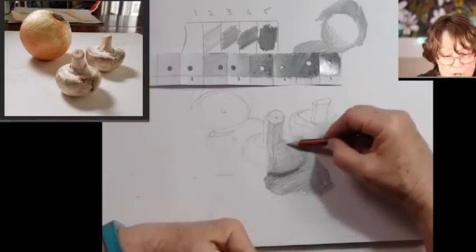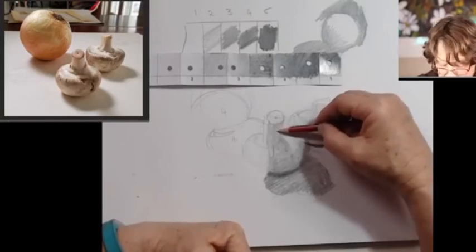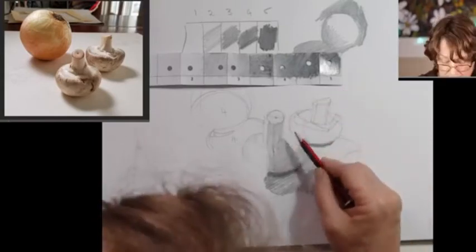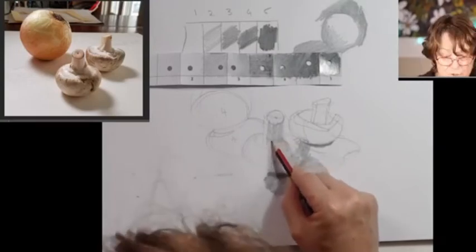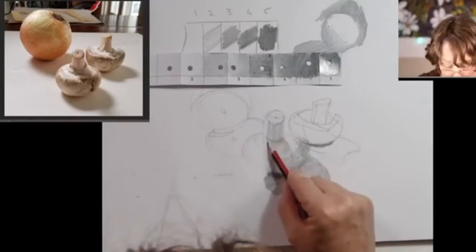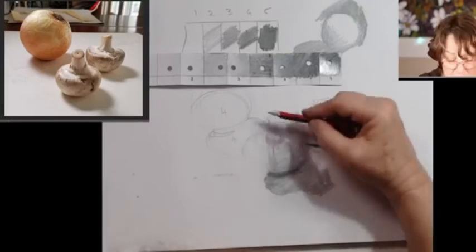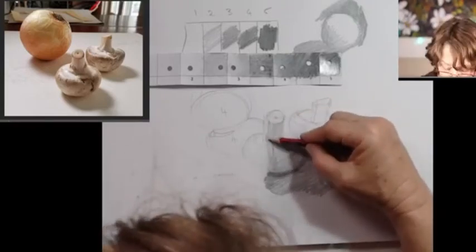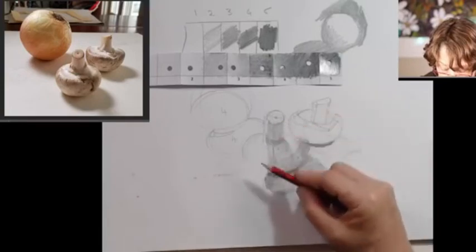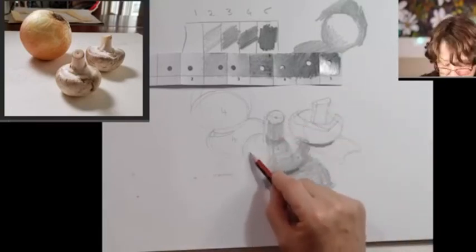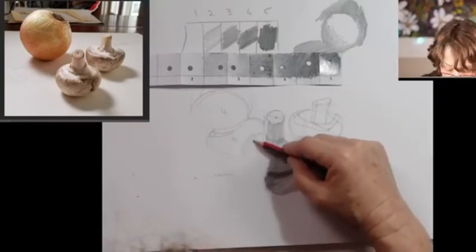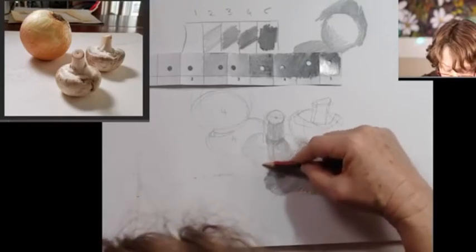So that's actually the edge of the shadow being cast by the stalk. And we do have some darks around there, but I don't want to be too caught up in the actual bits and pieces of the mushroom, because I just want it to be the shading that I'm concentrating on. And it is maybe a tone 2 around here.